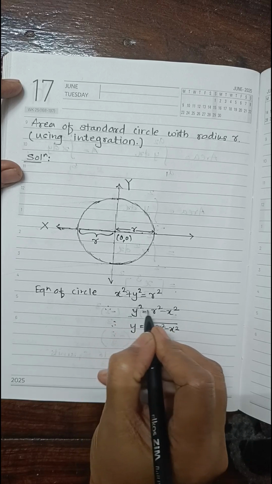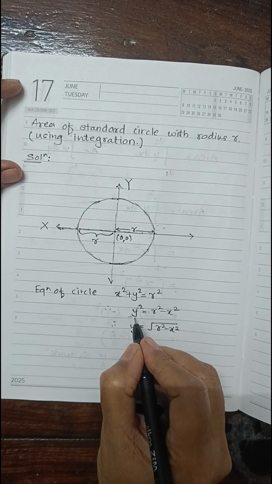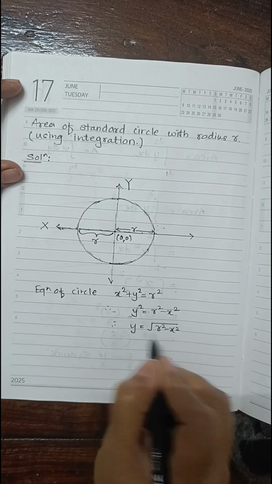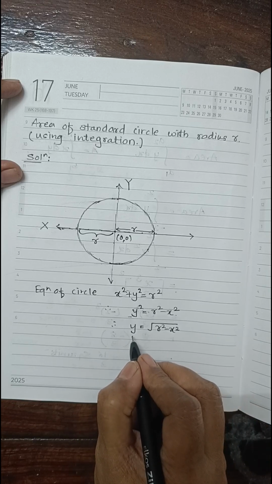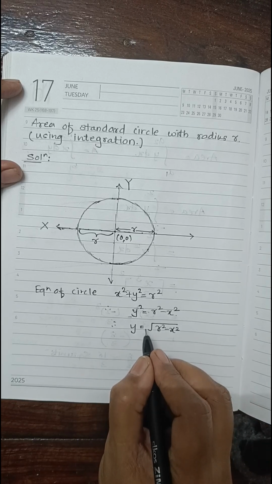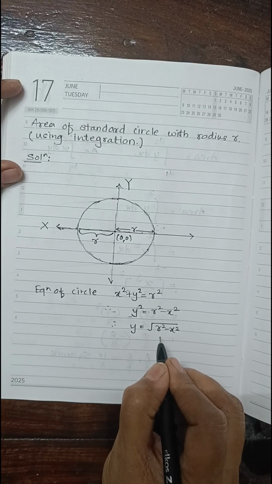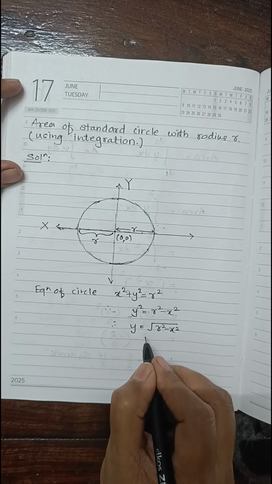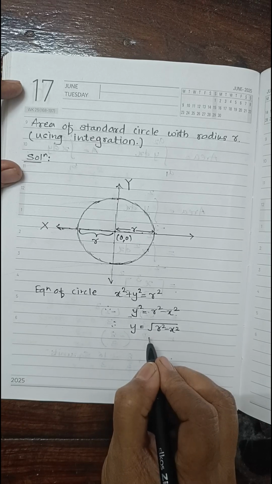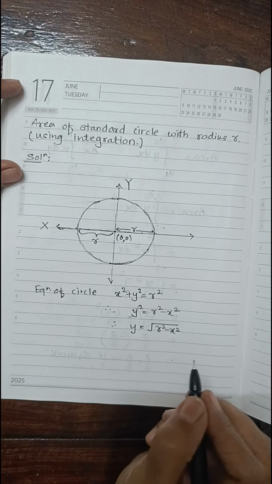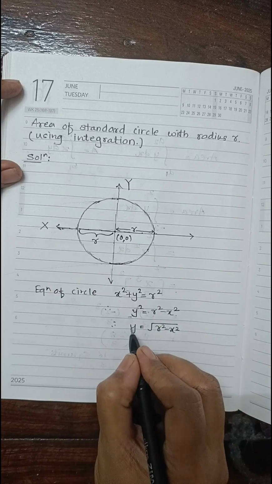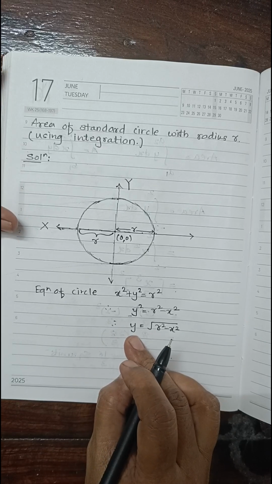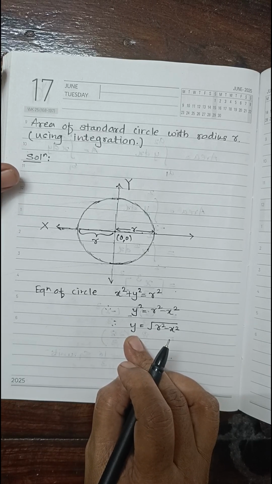Now if we take x square to this side, then y square is equal to r square minus x square. Taking the square root on both sides, we get y is equal to plus or minus root r square minus x square. We are considering plus here because we are finding area and area is always positive, therefore we consider plus only.